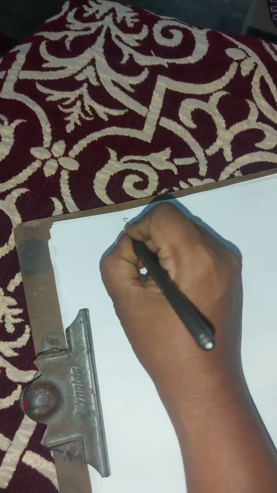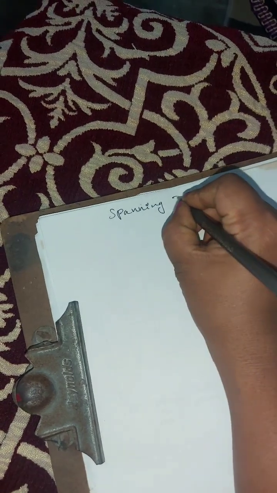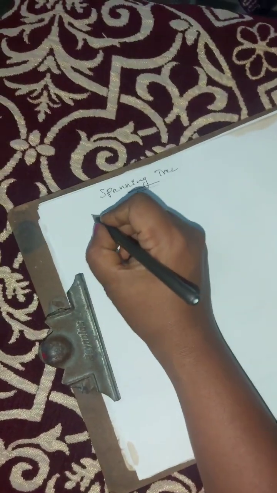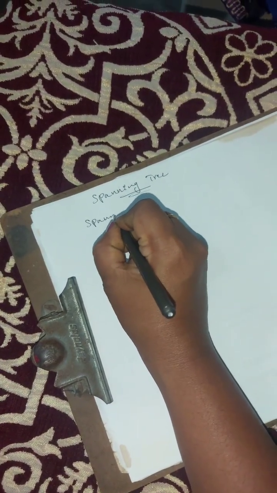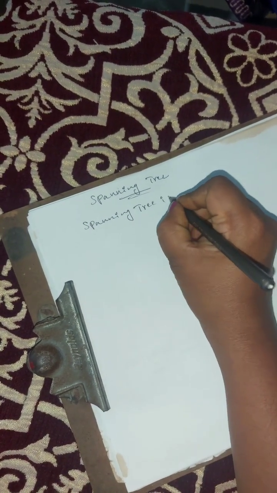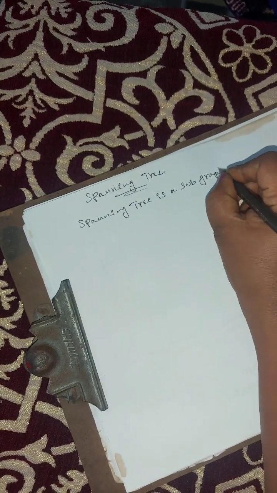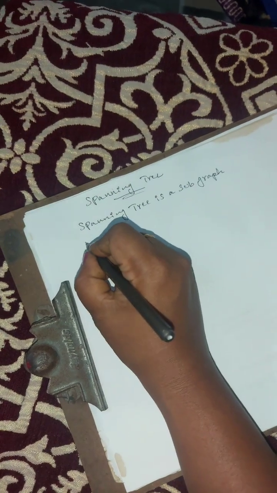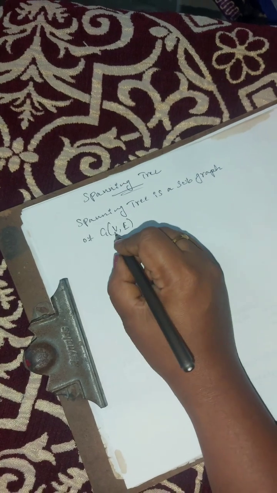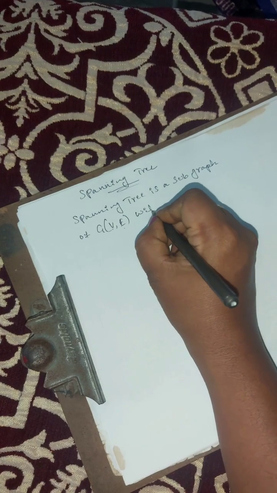So, spanning tree. What is a spanning tree? A spanning tree is a subgraph of a graph of vertices and edges with no cycles.